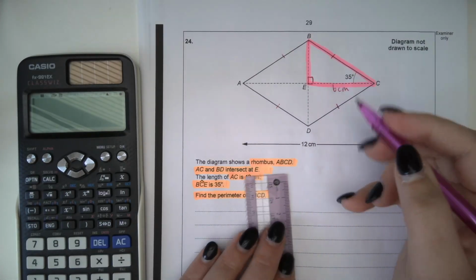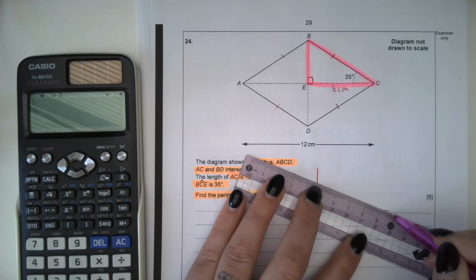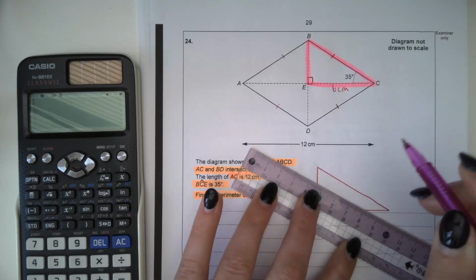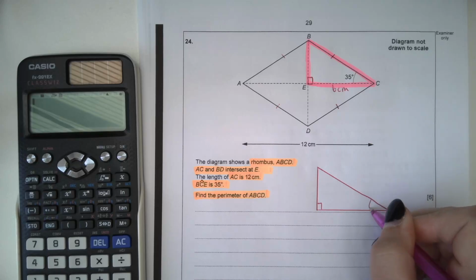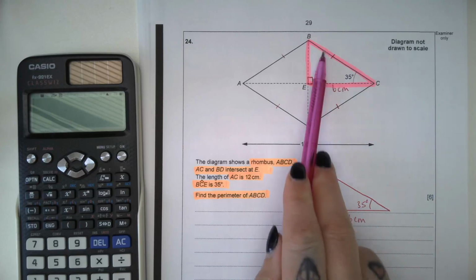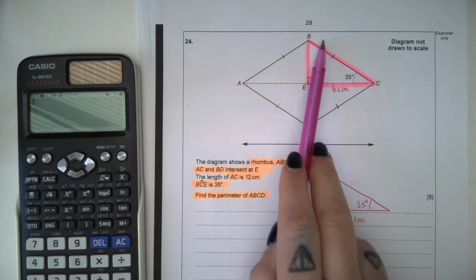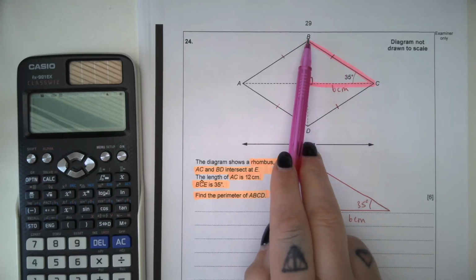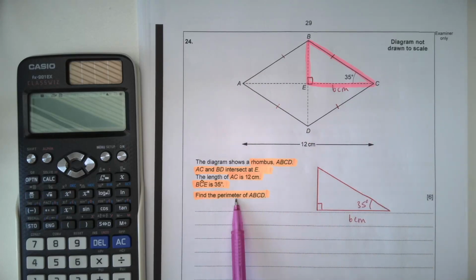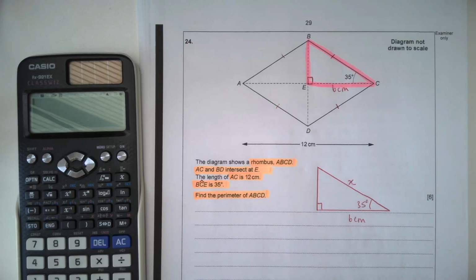So what I'm going to do to make things a little bit clearer is I'm just going to sketch this right angle triangle that I'm using here. So we have a right angle, we have 35 degrees, and we know that this is 6 centimetres. So I've just pulled that triangle off. Now we're going to find the hypotenuse, the longest side, because that's one of the sides of the rhombus, and I know that all 4 sides are the same, and I need to add all 4 sides for the perimeter. So we're going to find this side. So we have got a right angle triangle, a length and another angle. So we're going to be working with trigonometry, guys, okay?